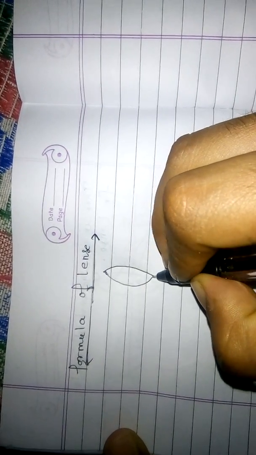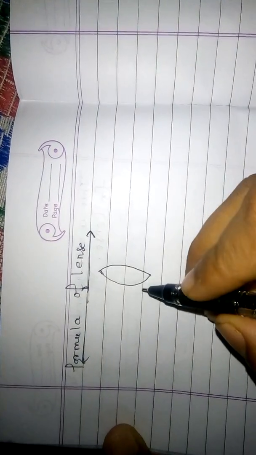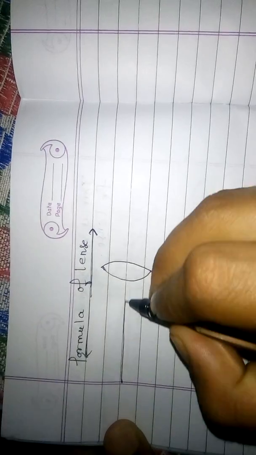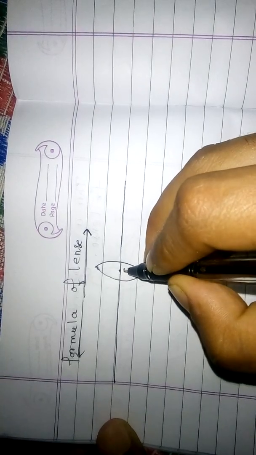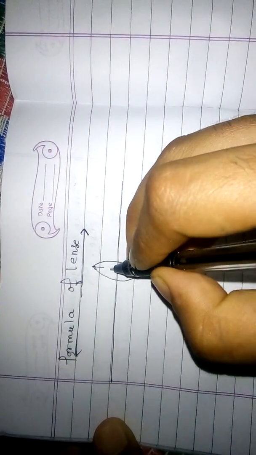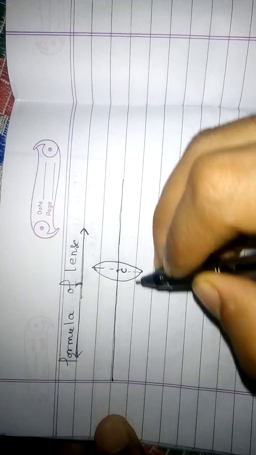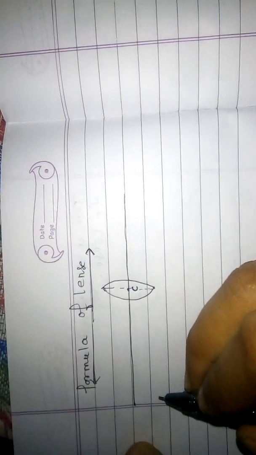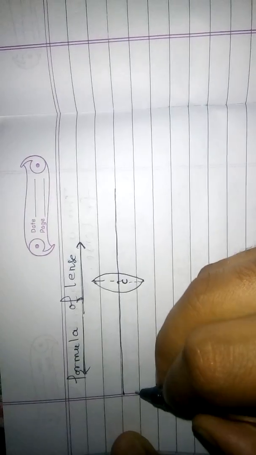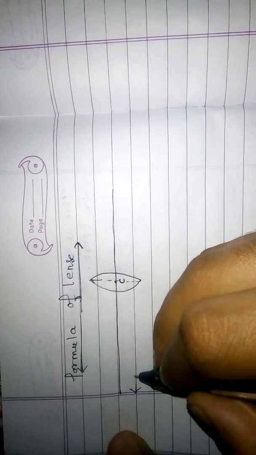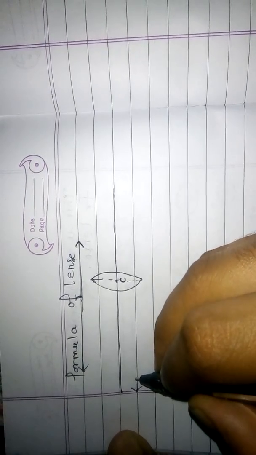So this is a convex lens, and this one is the principal axis, and here is the optical center of the lens. Now first of all we have to assume an object at a certain distance from the lens, which is the object distance, the distance of the object from the lens, denoted by u.